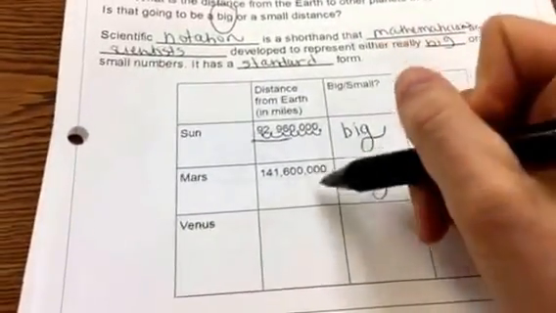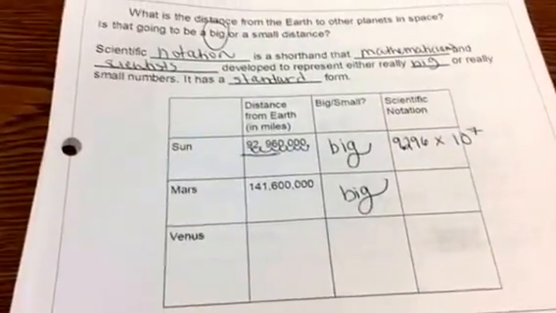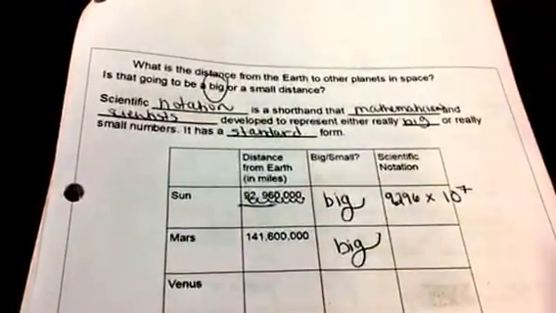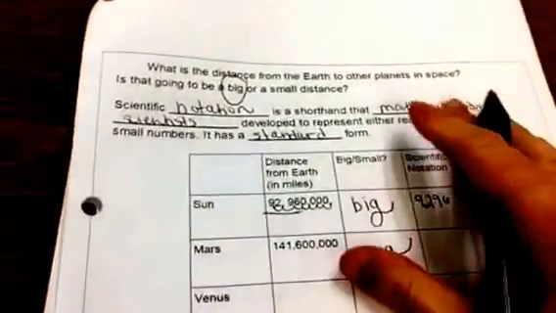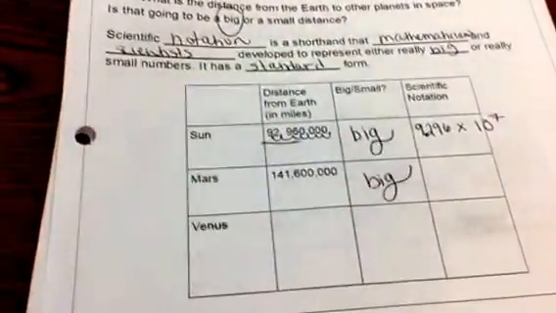So here's another example, and I can see that this is another really big number. It's huge, in fact. It's even bigger than the one before. I actually didn't know that the Earth was further from Mars than it was from the sun. I kind of figured it would be further to the sun, but apparently that's not true. I learned that today.